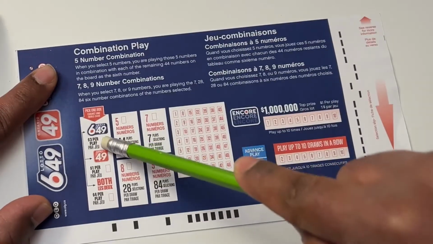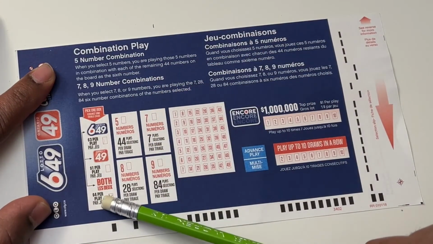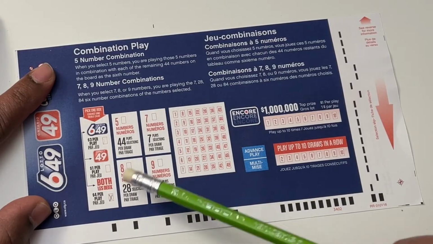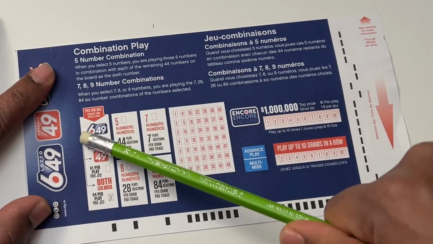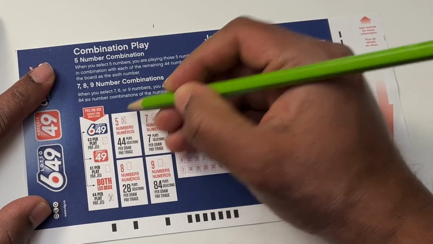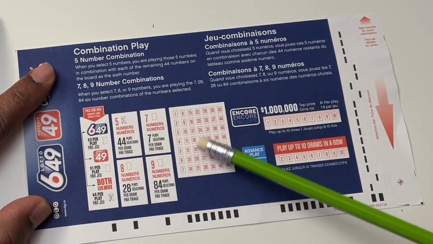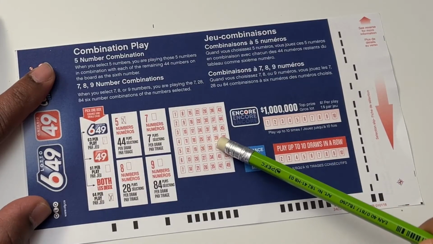Okay, let me show this here. Say I'm selecting both here. So this is $4. Now, whatever I choose, it will be a multiple. So $4, both I am playing, 5 numbers. If I choose 5, for example, in this box you get to pick your 5 numbers.